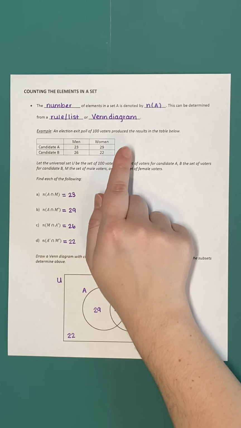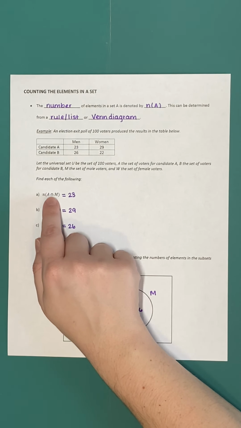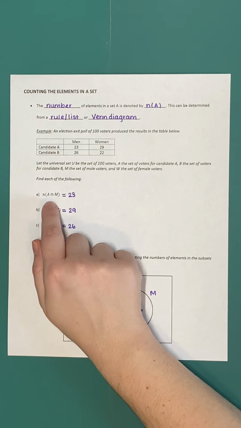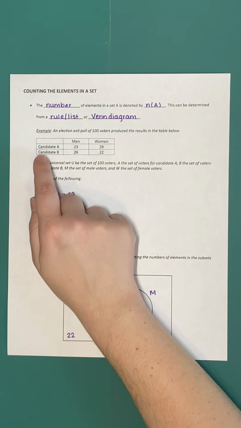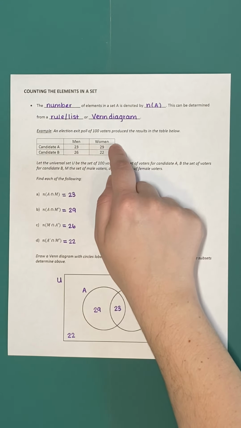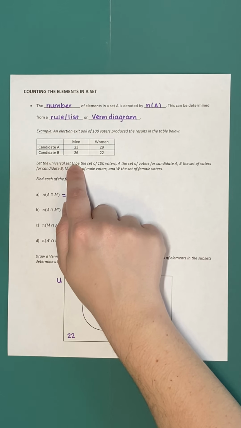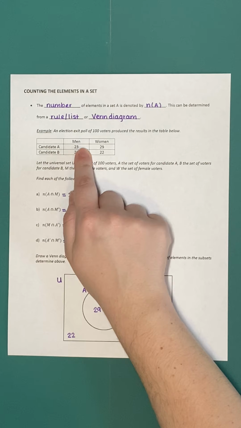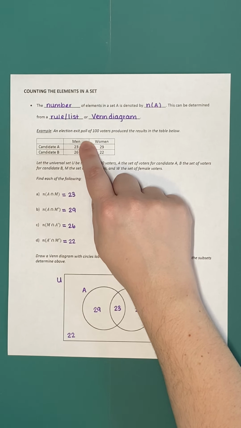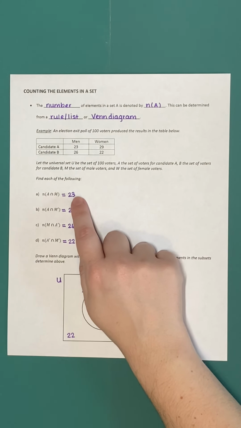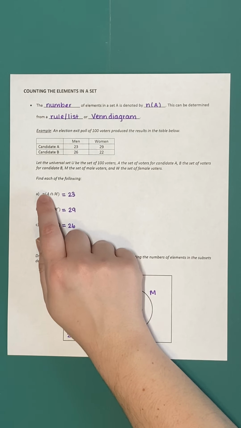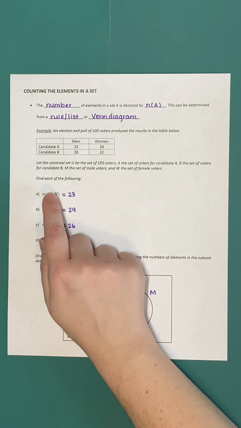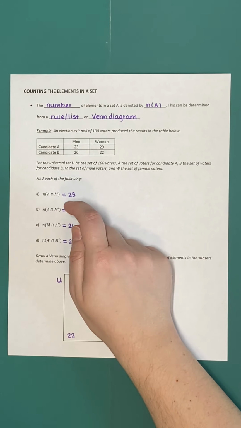This table has organized information in such a way that we can immediately determine what this value is. So look at the intersection for candidate A and male. Based on the information we have, there would be 23 people in that set, people who voted for candidate A and are male at the same time.